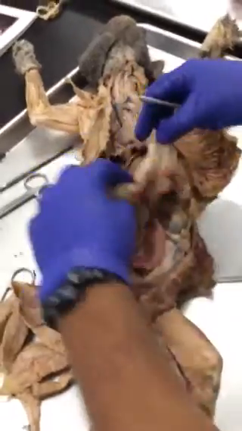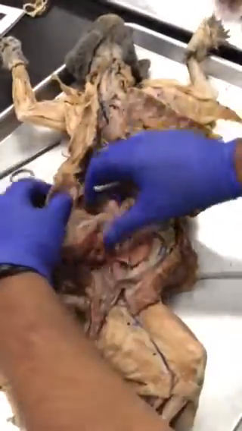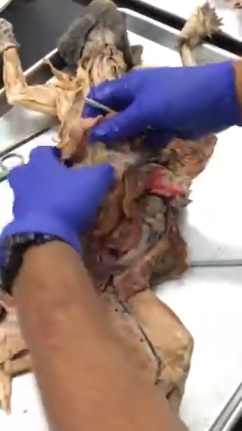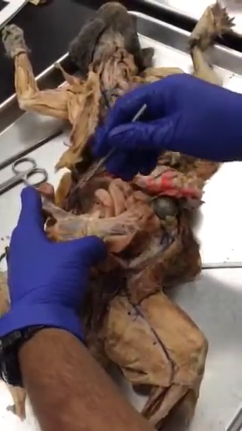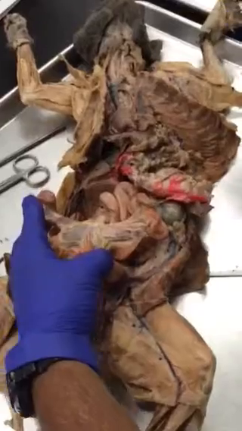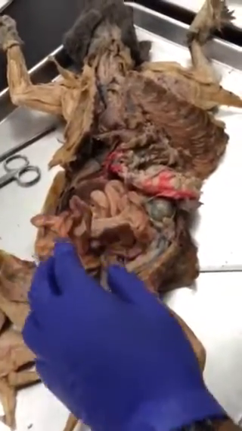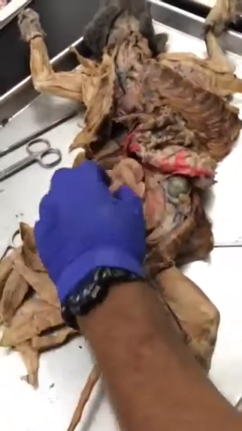Mesentery is the tissue that supplies blood to the intestines. So here, this is the mesentery. All this white fibrous structure are the mesenteries. Okay, next, small intestine.